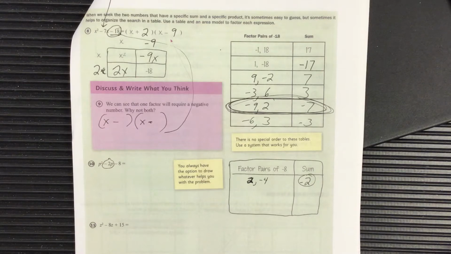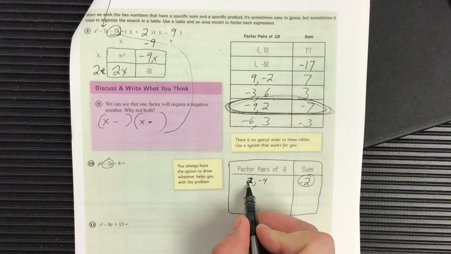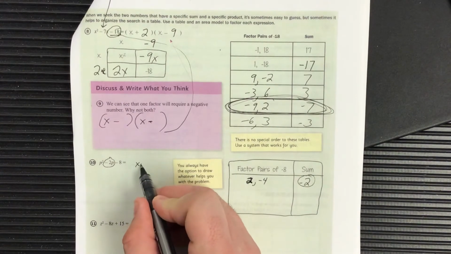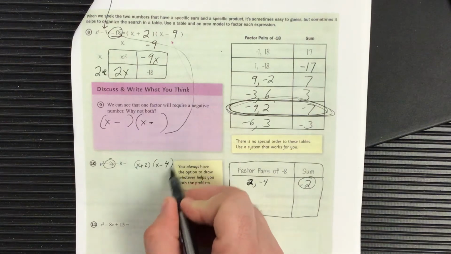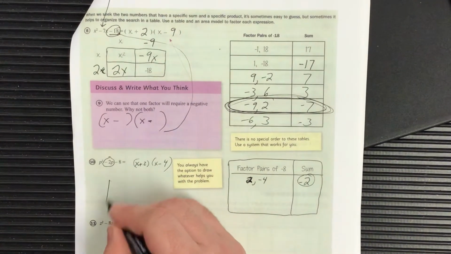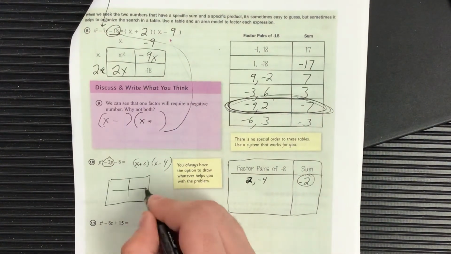So now you have two options, Melody. You know it's going to be a positive 2 and a negative 4. You can write them like that, or draw your chart.